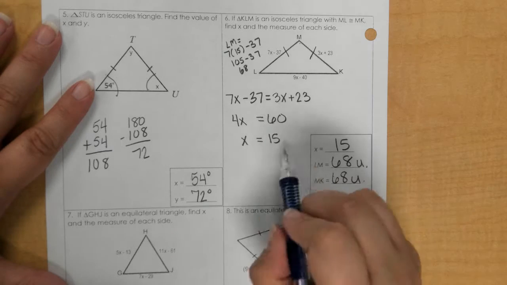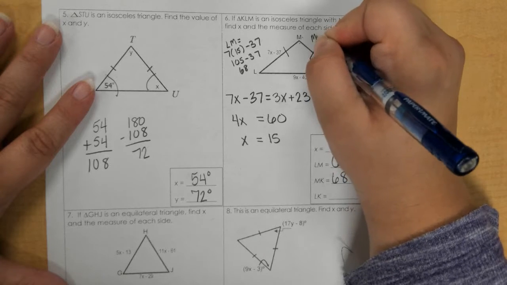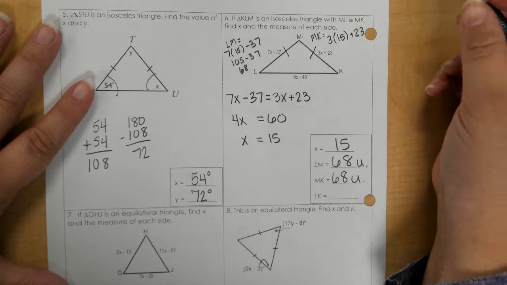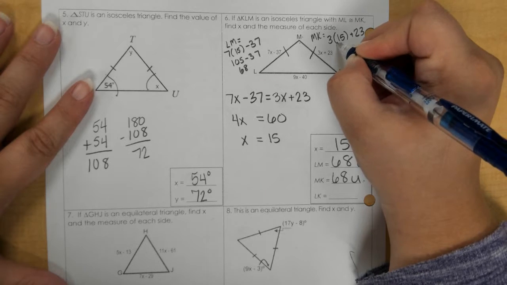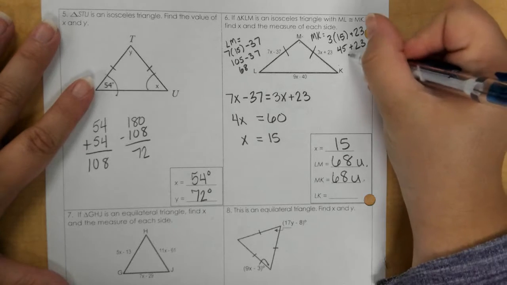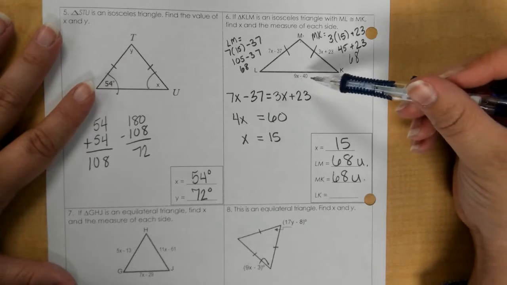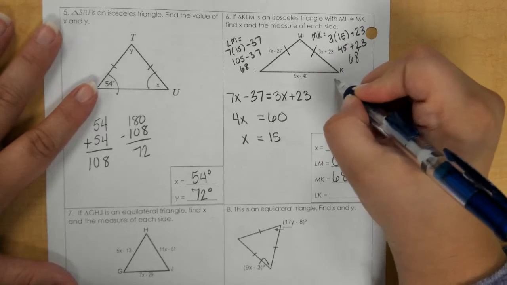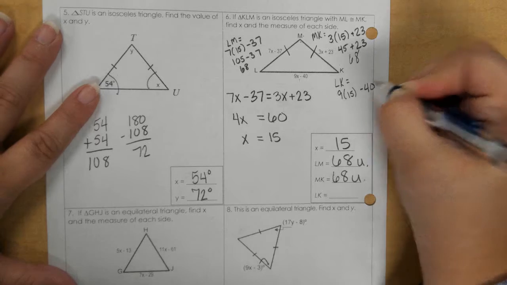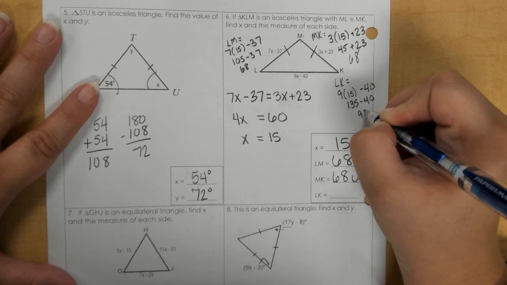But in order to check your math, make sure you did this part right, I would go ahead and plug it in just to make sure. So for MK, 3 times 15 would be 45 plus 23, and that would be 68. And then lastly, LK definitely should not be 68. This is an isosceles triangle, not equilateral. So for LK, 9 times 15 minus 40 would be 135 minus 40, and that comes out to 95 units.